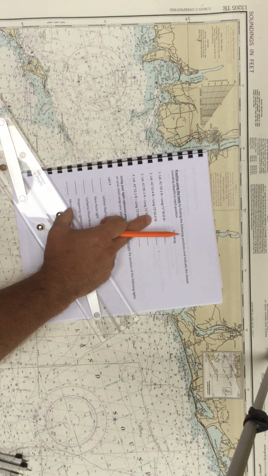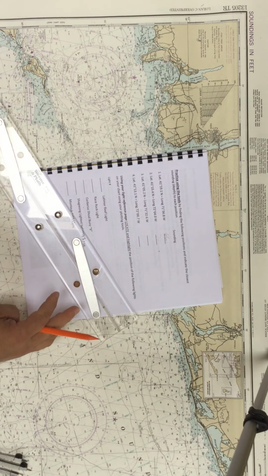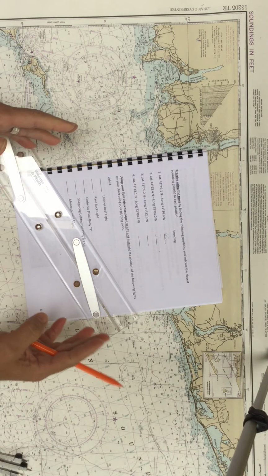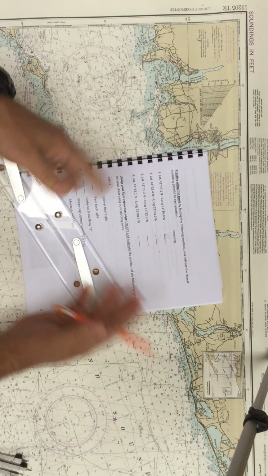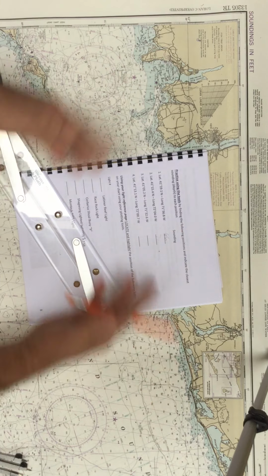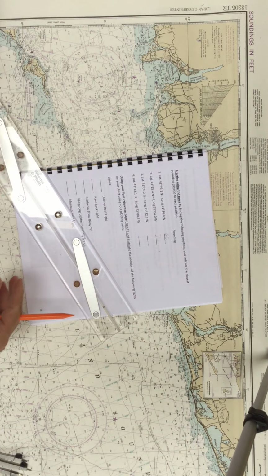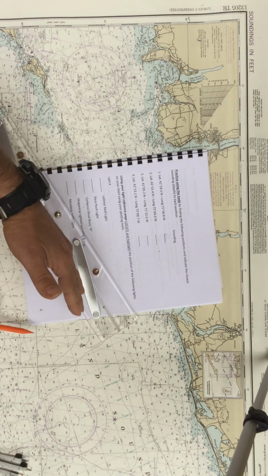So I like to look at the longitude first because the position is either going to be on the left side of the chart or on the right side of the chart. When I find the longitude, it tells me that. And that way, when I mark the latitude, I know whether to mark it on the left side of the chart or on the right side.